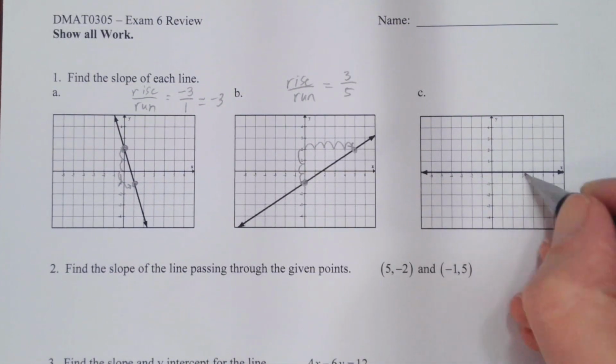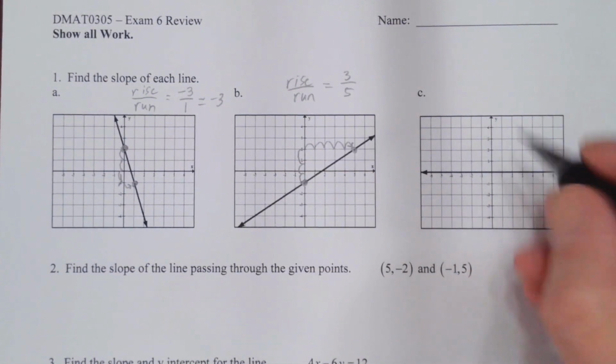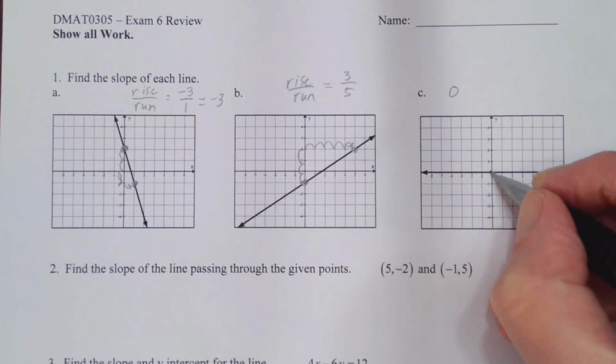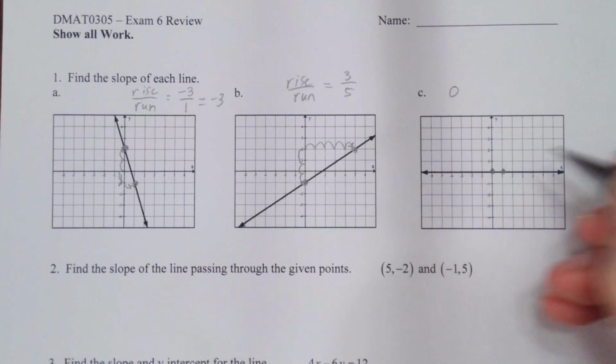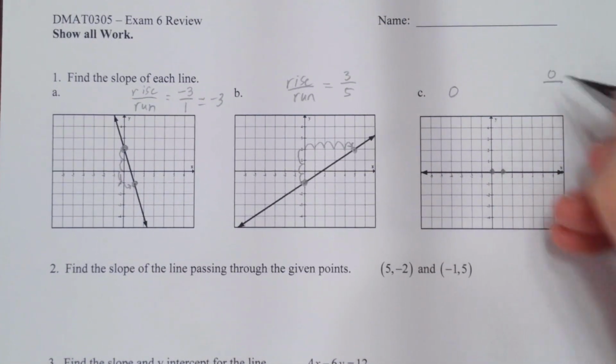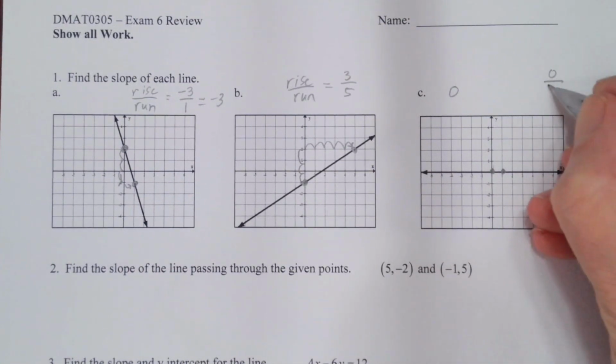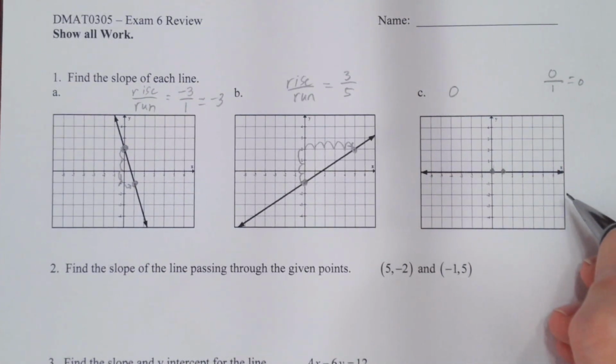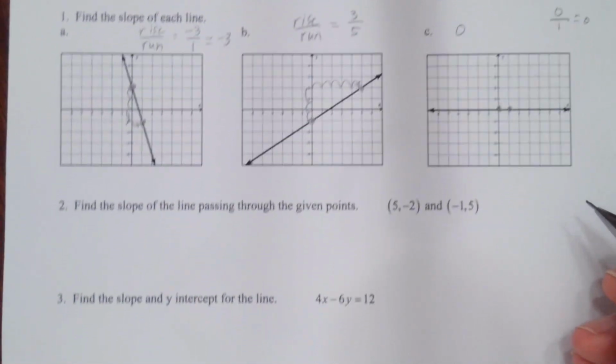This is a flat line. It's got a slope of 0. We can tell just by looking at it. You could do rise over run, like between these 2 points, your rise would be 0 because you don't go up at all, and your run would be 1, and that is equal to 0. So either way, we get 0.